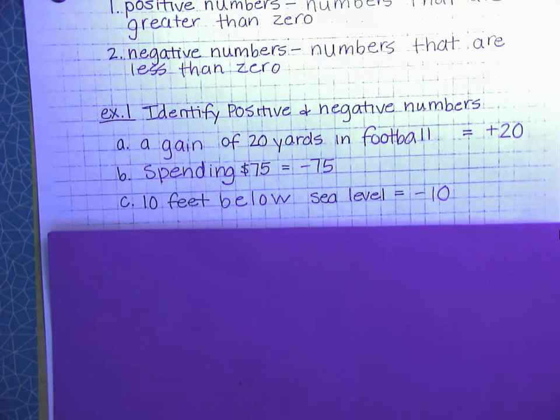Can anyone think of any other examples that you've heard of or seen before? Nothing? 20 inches under the ground?